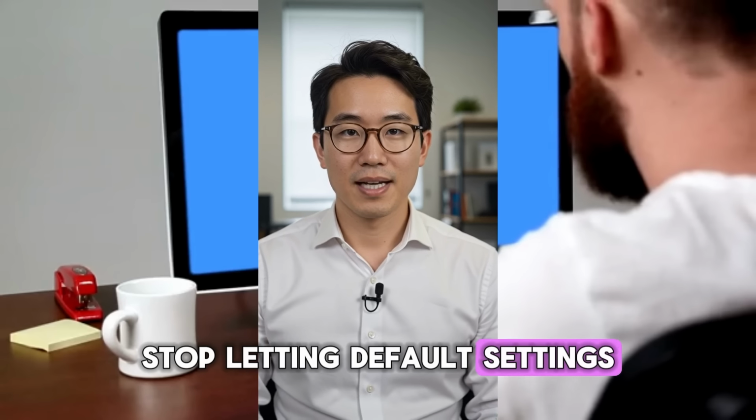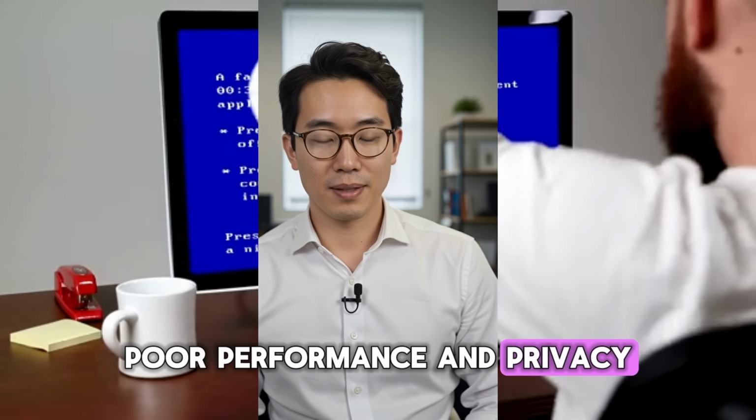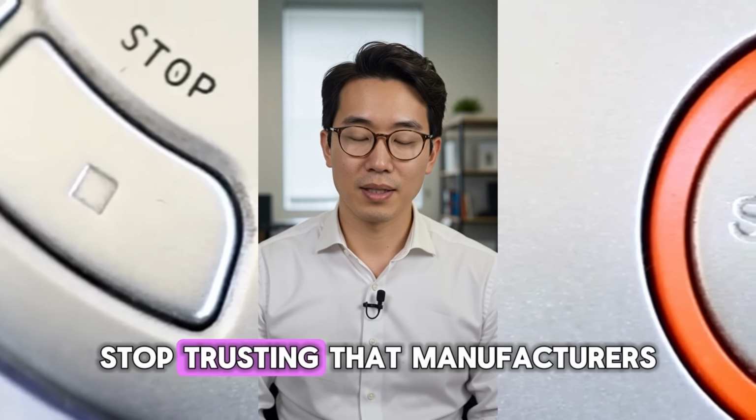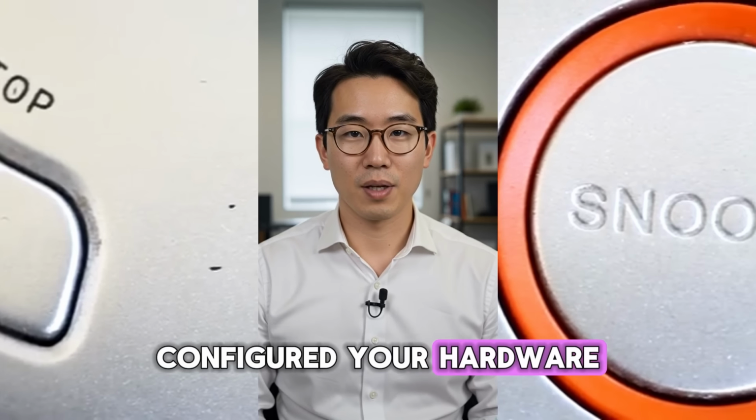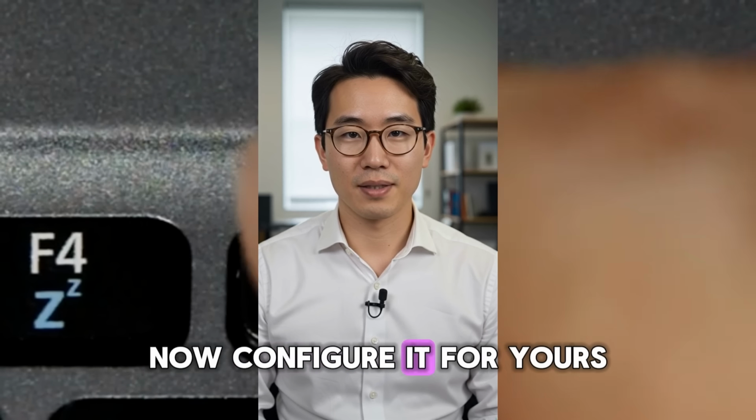Stop letting default settings control your computing experience. Stop accepting poor performance and privacy invasion as normal. Stop trusting that manufacturers configured your hardware optimally. They didn't. They configured it for their benefit. Now configure it for yours.